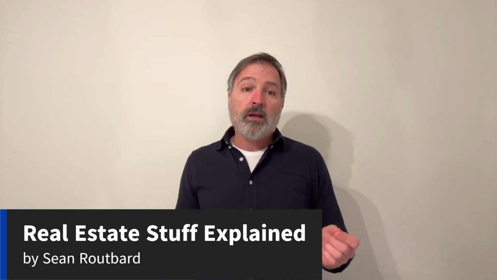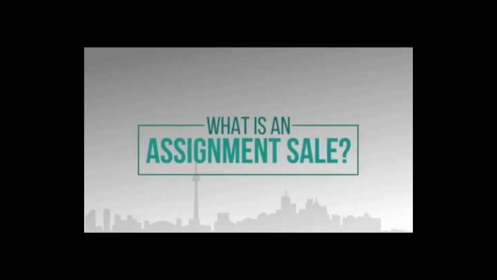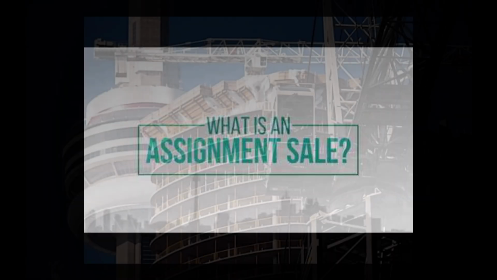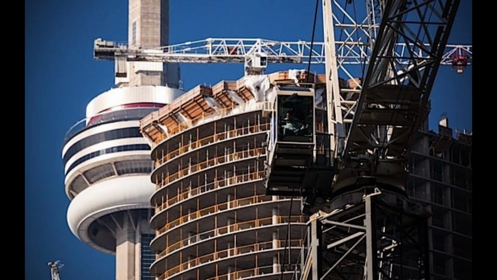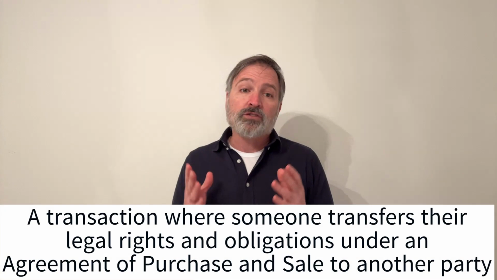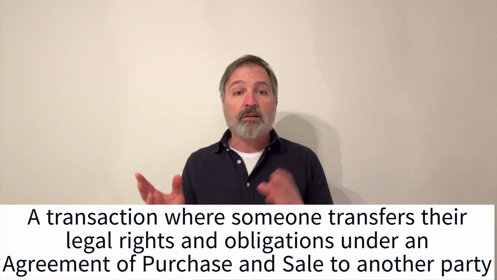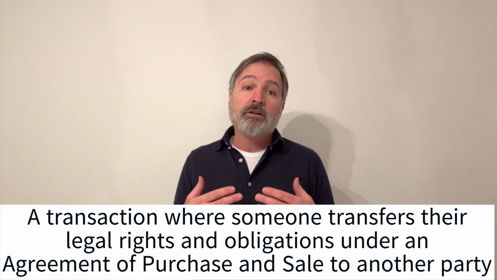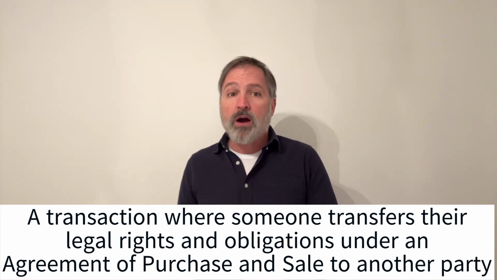And I want to do a quick video on real estate assignments. So these assignments typically happen with new builds. Sometimes it's a house, but more often than not, it's a condo. Here's the definition. A real estate assignment is a transaction where someone transfers their legal rights and obligations under an agreement of purchase and sale to another party.